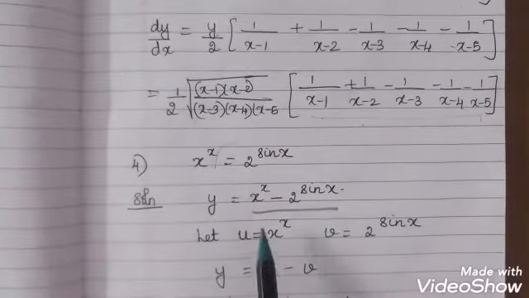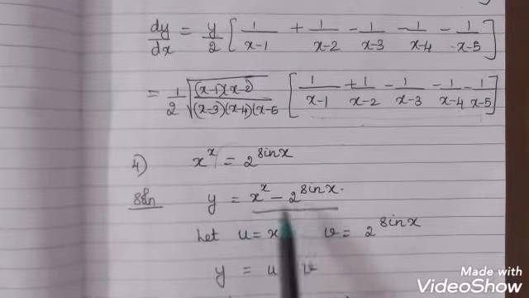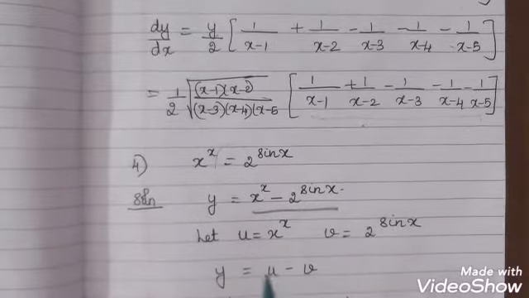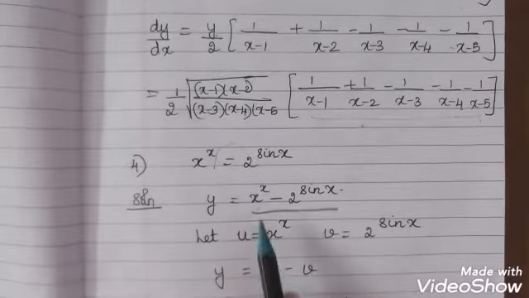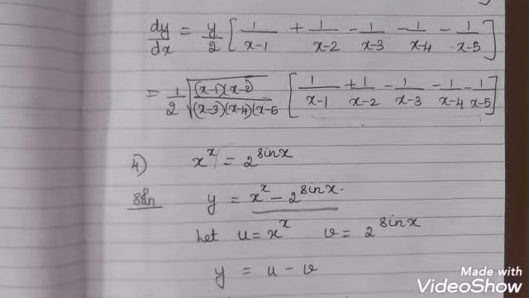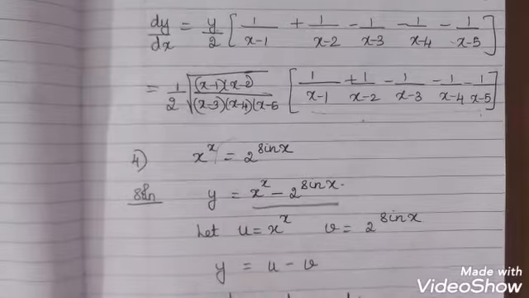Got it? Now here again you have a difference of two terms. So in this case it's not possible for me to apply log directly. So what I am going to do here is use substitution and split it into two parts, and then finally we'll subtract.